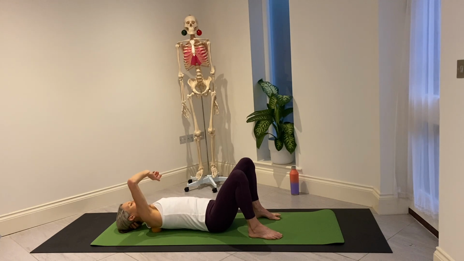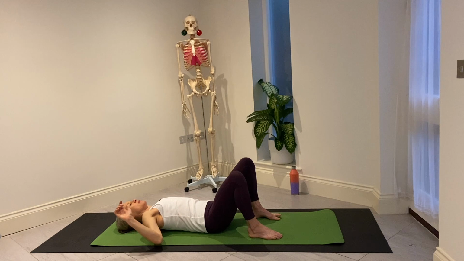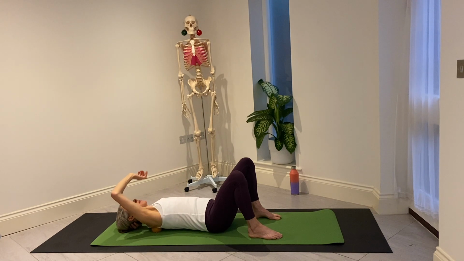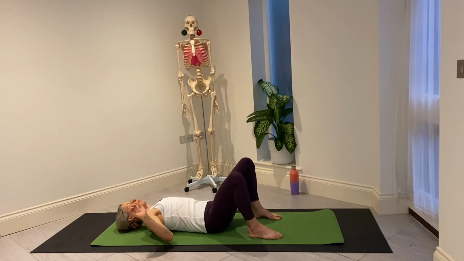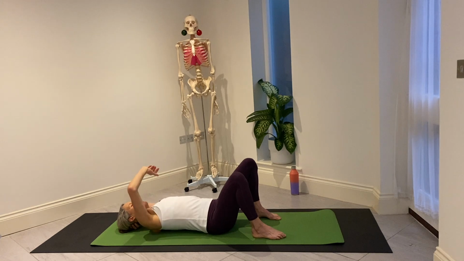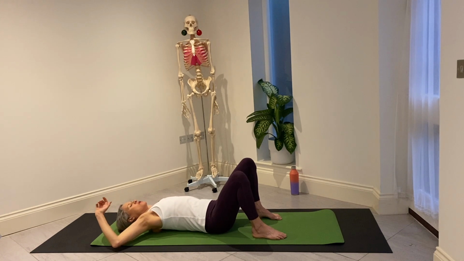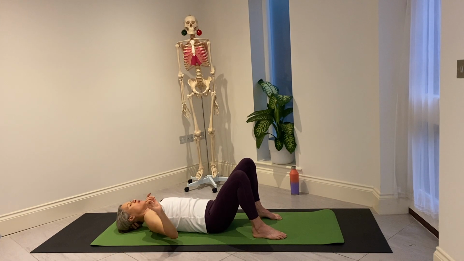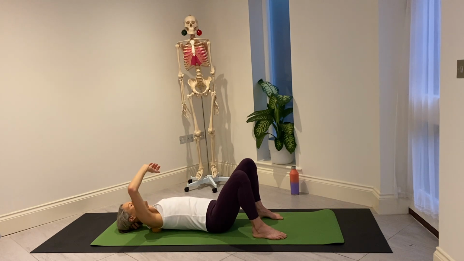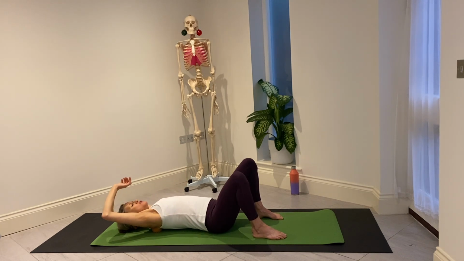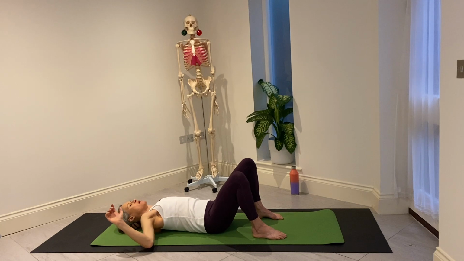Breathe in and exhale. Here we go for 3. Breathing in and exhale. And 4. If you're not feeling much, move the ball around, but you probably will find one side has more tension than the other side. That might be your dominant side.